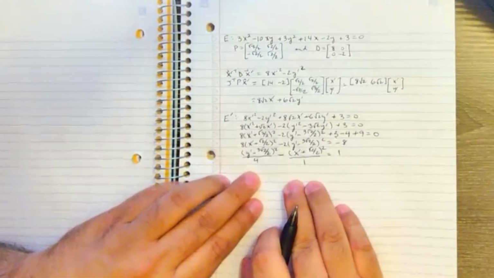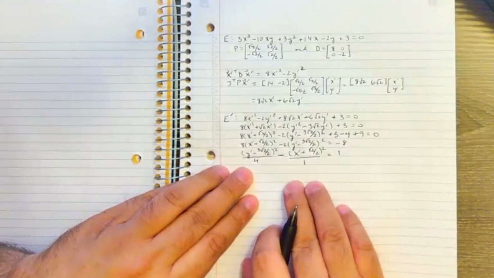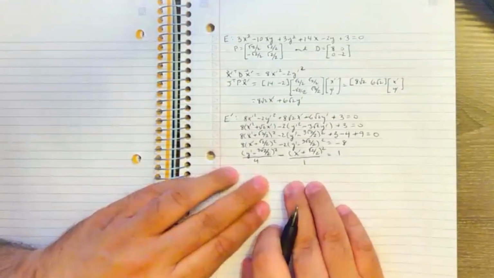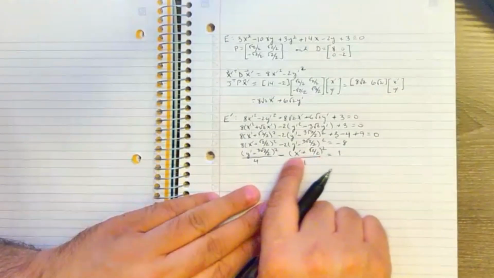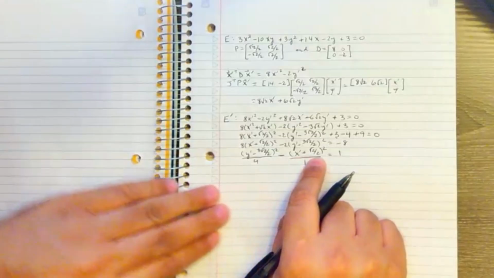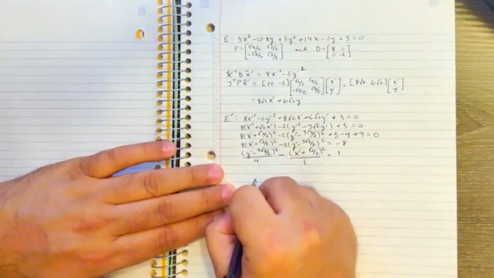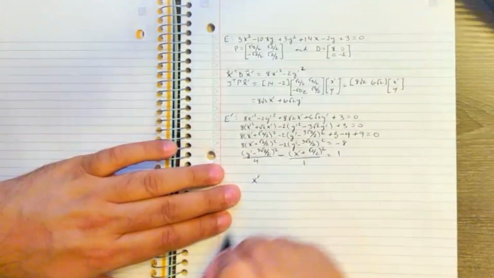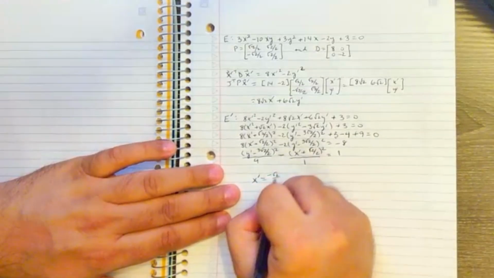And so now we can recognize that we have a hyperbola with a vertical transverse axis, and the equation of the vertical transverse axis can be determined by setting this quantity equal to 0. And so we have the equation for the vertical transverse axis: x prime is equal to negative square root of 2 over 2.